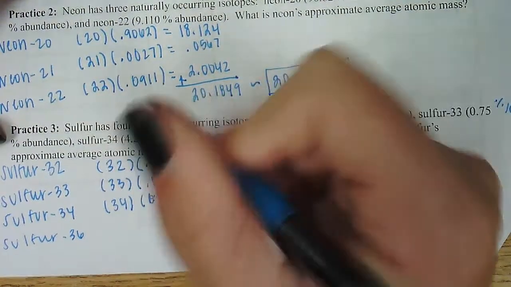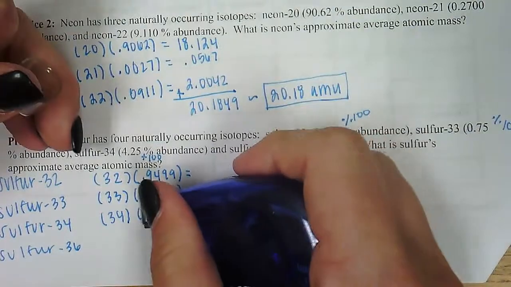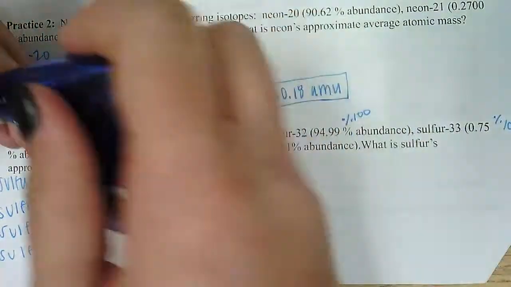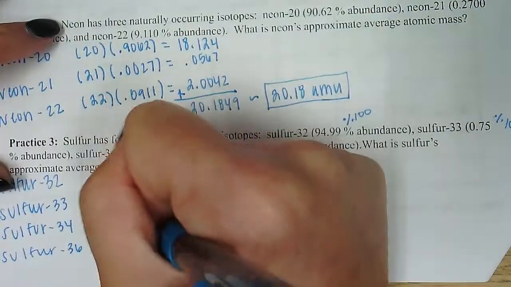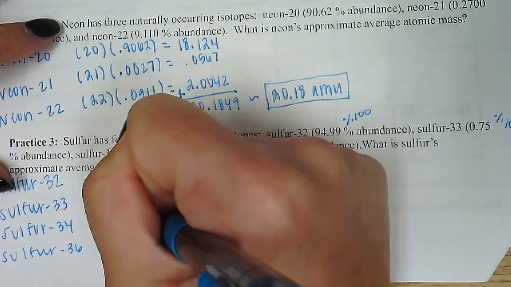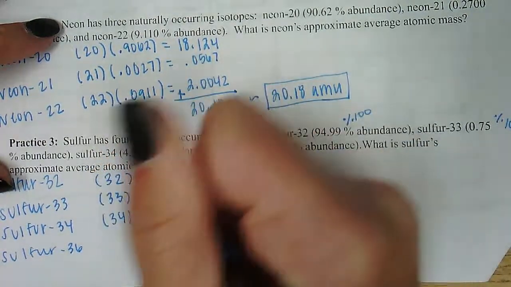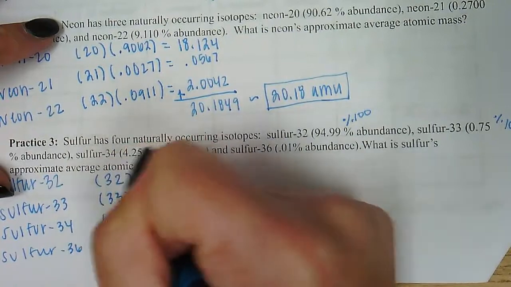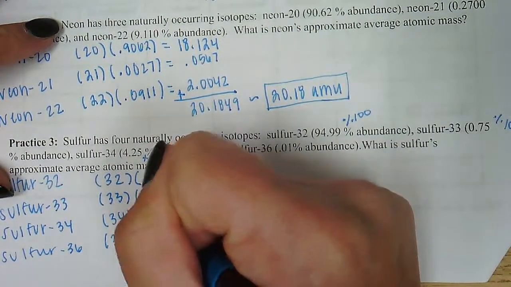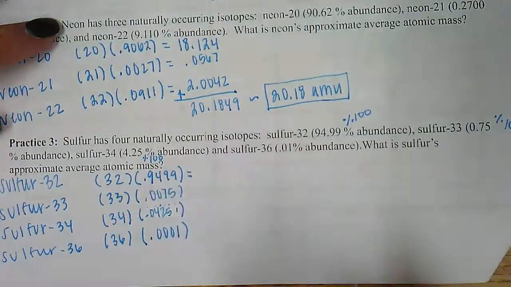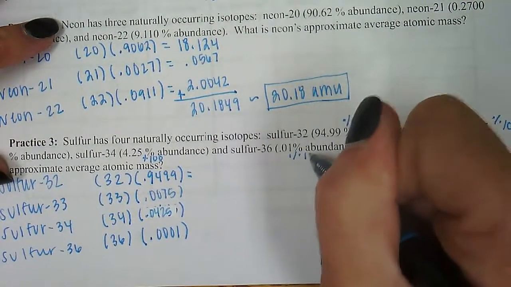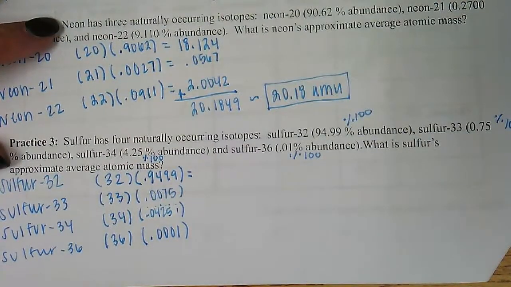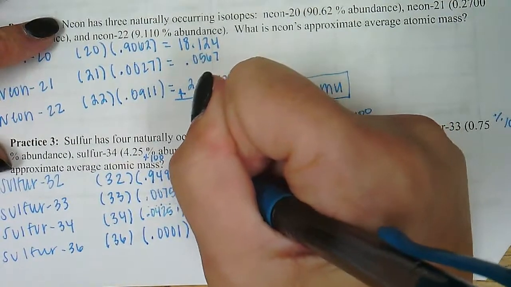oops, did that one wrong. See, I make mistakes too, that's what happens. This is 0.0425. And then my last one, mass of 36, and that one is 0.0001. Okay, get that 100. All right, so I'm going to multiply all of these together and see what I get.